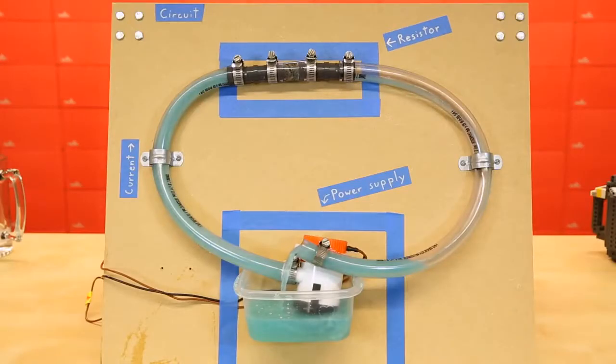Back to our water demo, we see that the steel wool, much like the resistor, restricts flow. If we were to add an even denser material like a sponge, the water flow would decrease even further. The same holds true in electronics. For a given voltage, as resistance increases, current decreases.